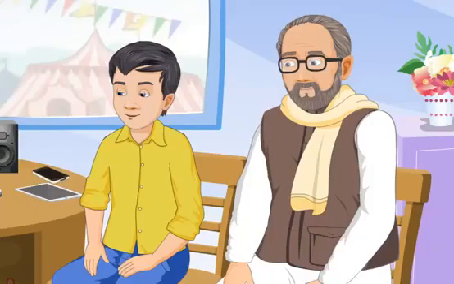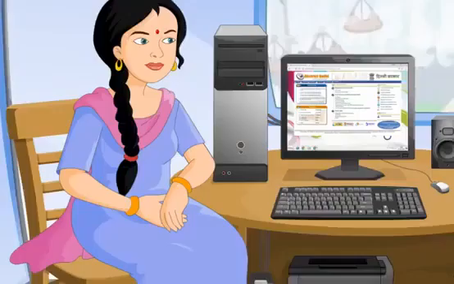Oh, that's good. Is there any other important certificate that we must be aware of? Yes, there is. One should also be aware of the income certificate, which is relevant to the family income from all sources. The procedure for its application is the same as discussed in the case of a caste certificate or residential certificate.